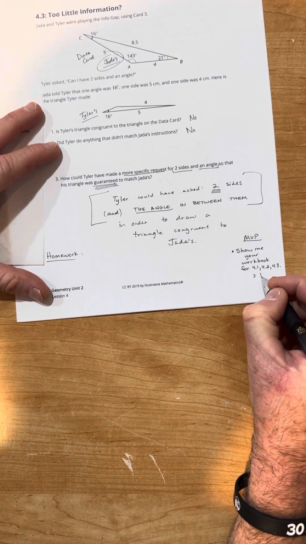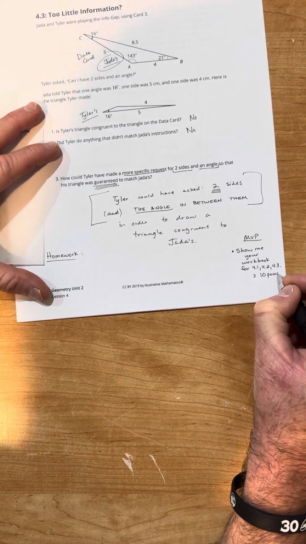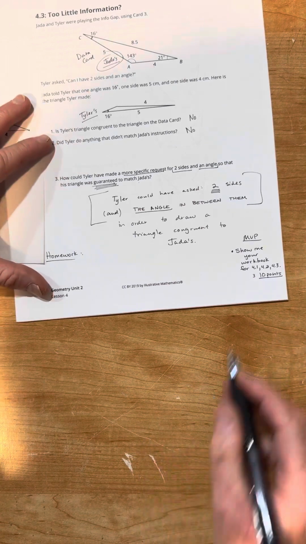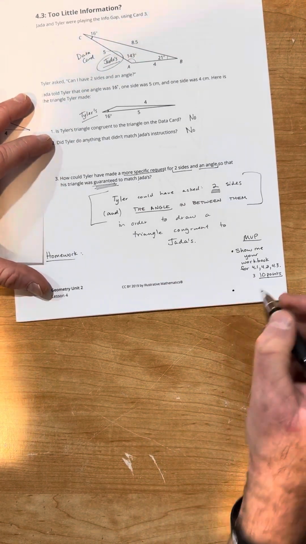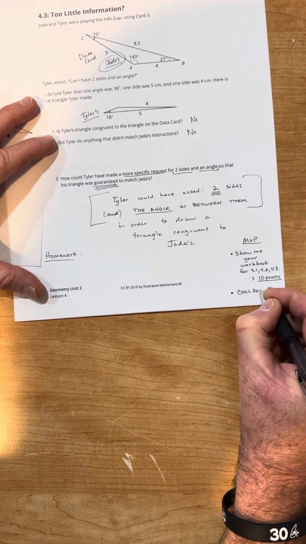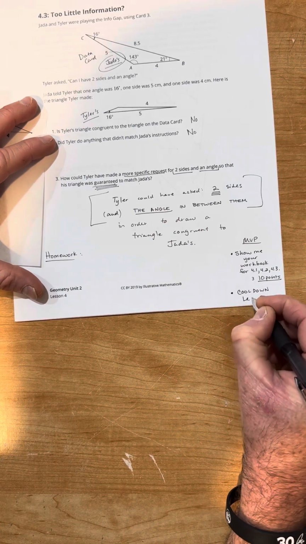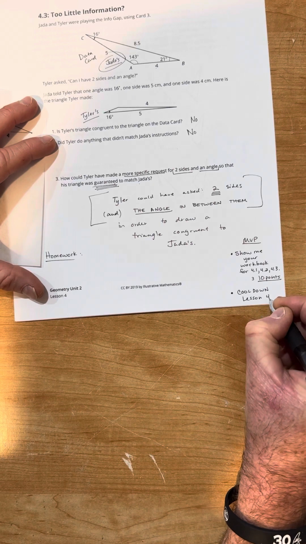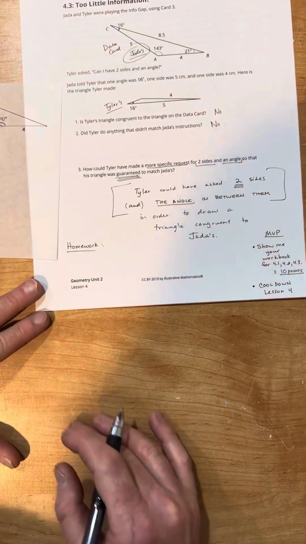And we'll do 10 points for that. Then, the next thing you'll have to show me is the cool down for lesson 4. I want you to show me that completed.